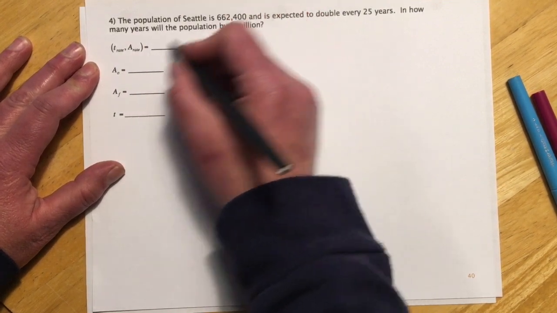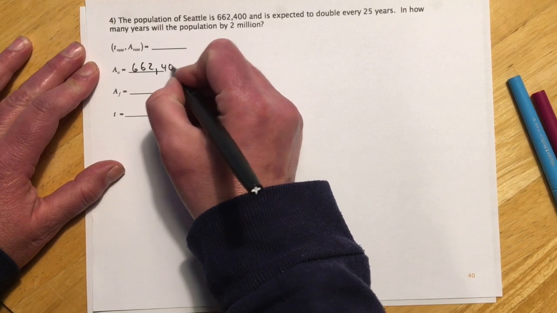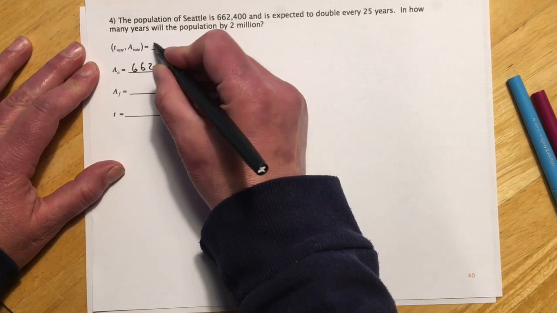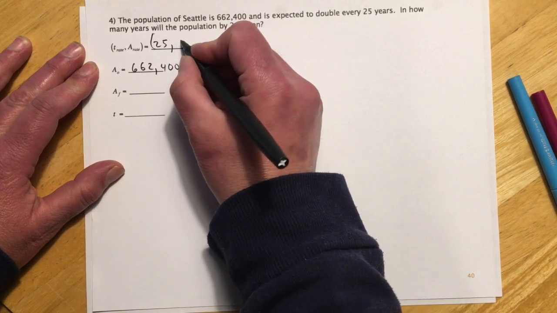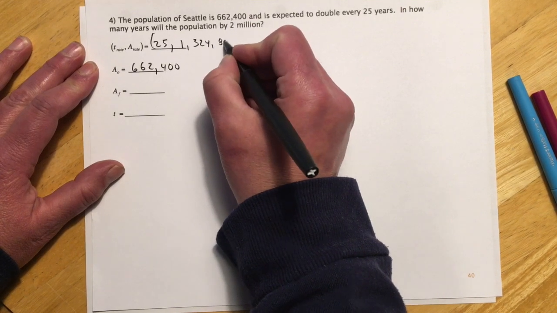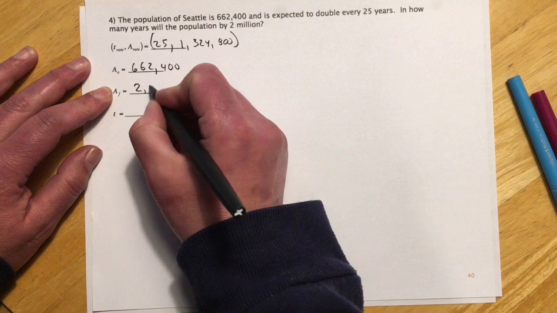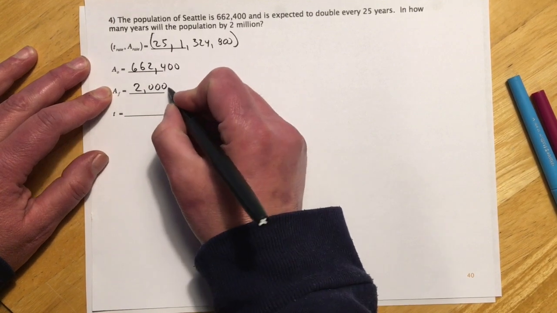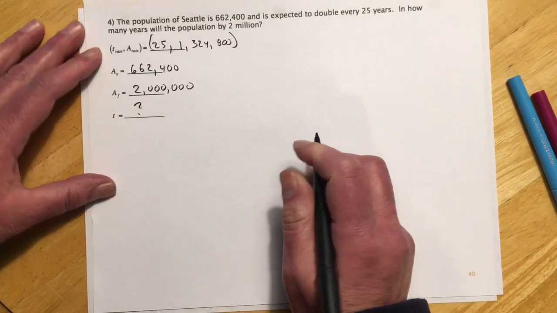This amount is my starting amount, so that'll be 662,400. And then in 25 years, we're going to have twice that, and so that is 1,324,800. The final amount we're looking for is 2 million. And again, how long until it happens?